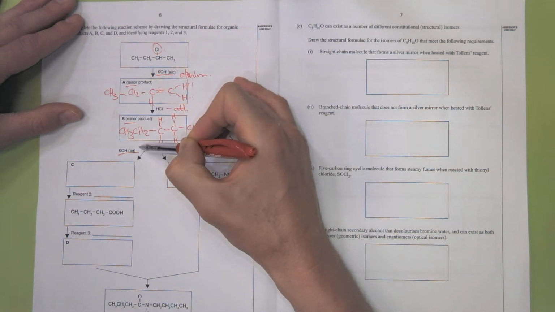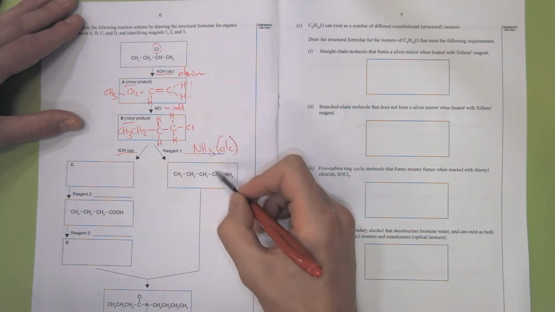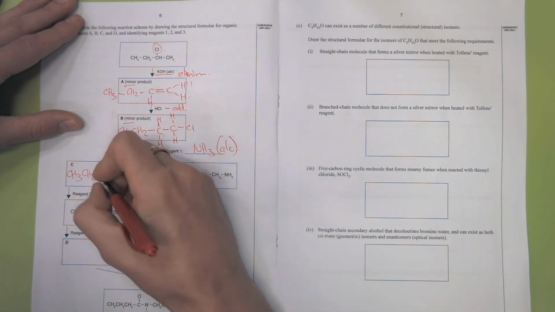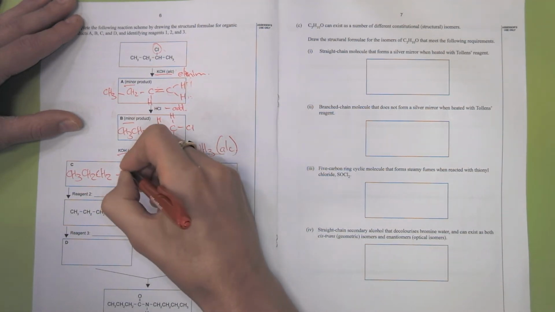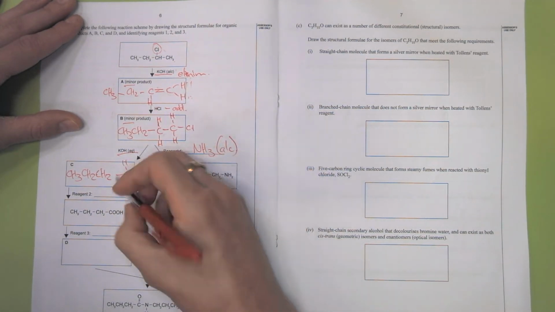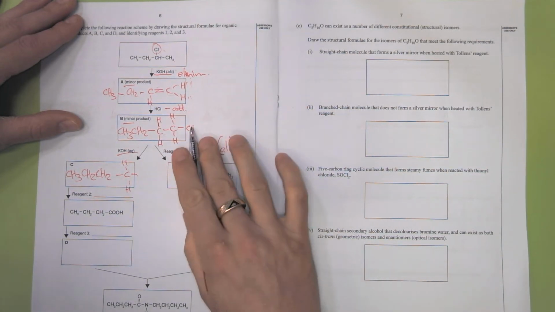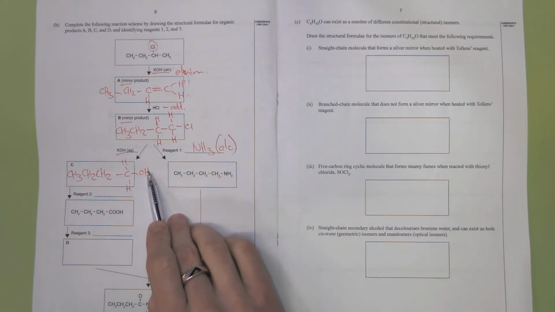With aqueous it's a substitution reaction, so we're going to substitute that Cl, so two substitution reactions here. CH3, CH2, that's going to be the same, CH2, CH, H, and then the chlorine there becomes an OH. Okay, so we're making an alcohol here.